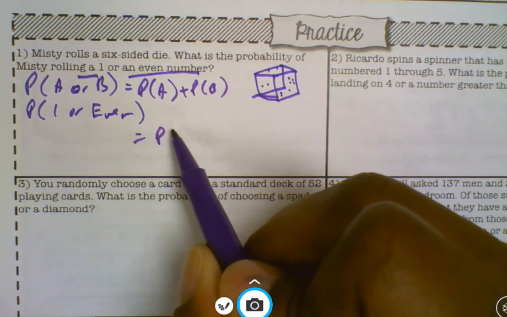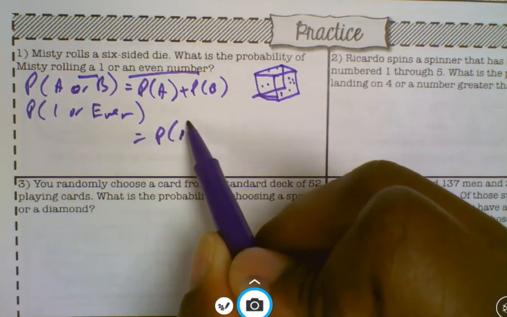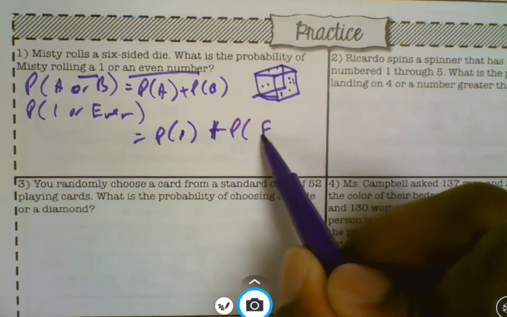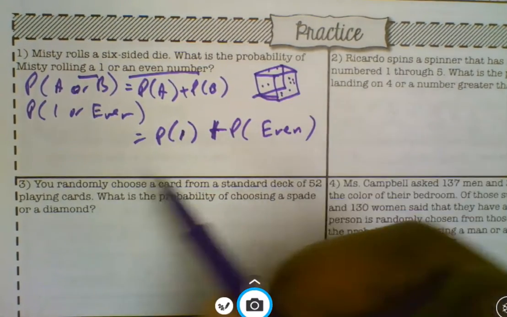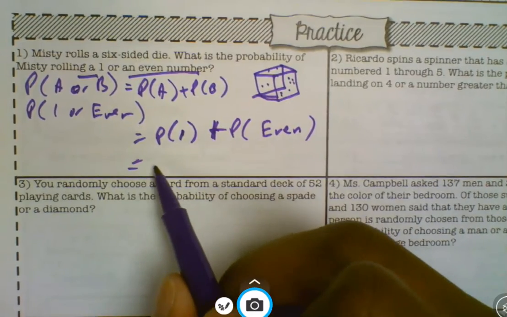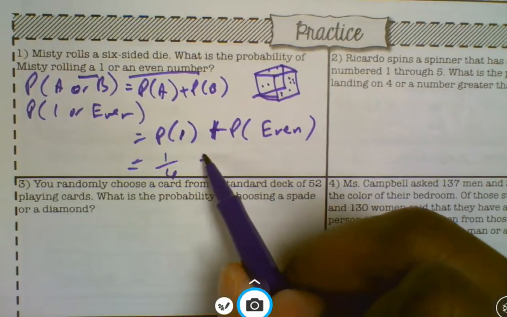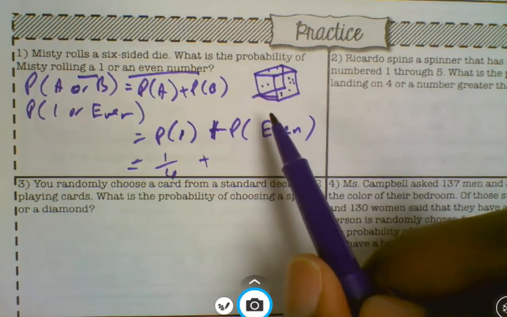So that's the probability of rolling a 1 plus the probability of rolling an even. The probability of rolling a 1 is 1 out of 6. There's only one side of a die that shows 1. And the other is the probability of being even.